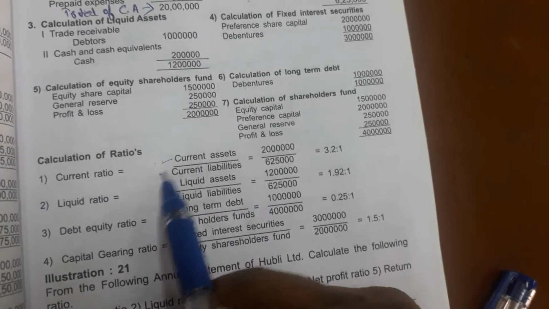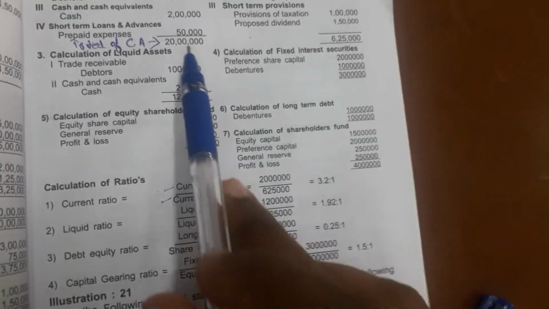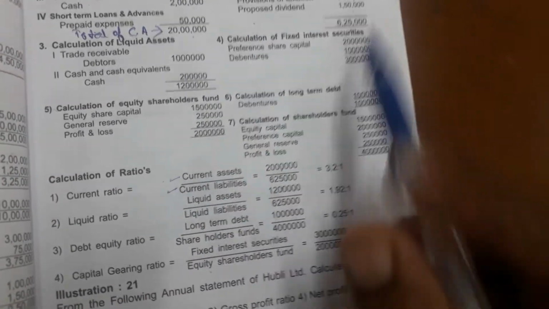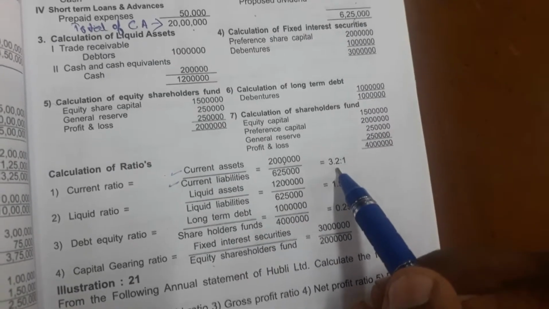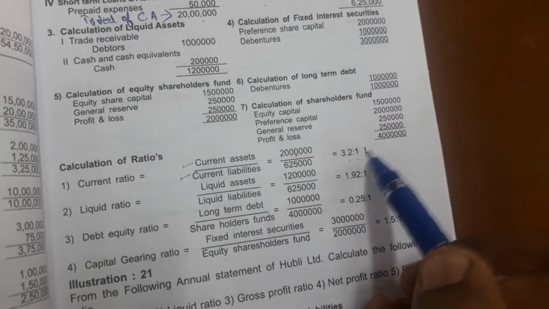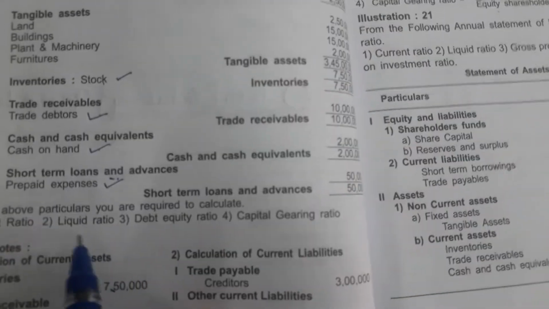So when we apply the formula, current assets by current liabilities, whatever total we have done over here, 20 lakhs divided by 6 lakh 25,000. So 3.2:1 will be the answer. Clear? Then we have to find out the liquid ratio.